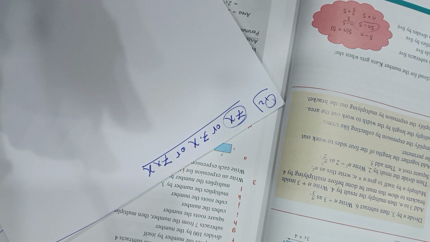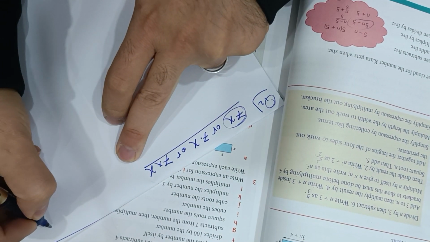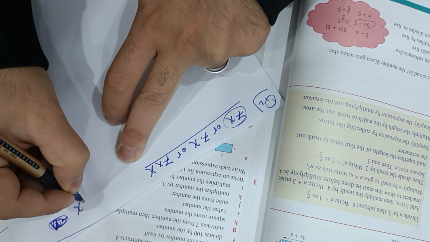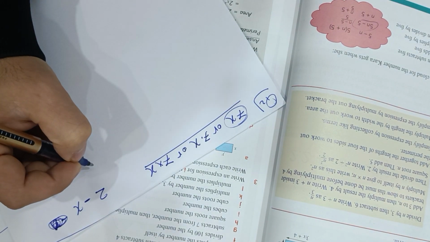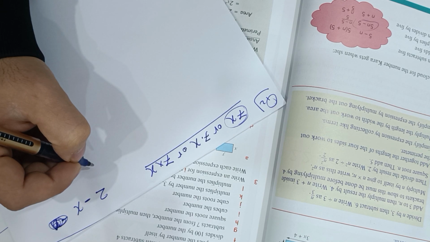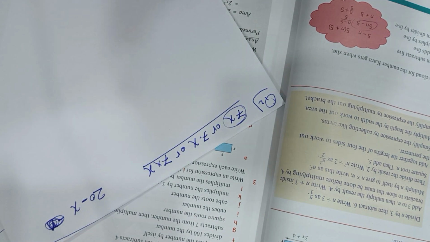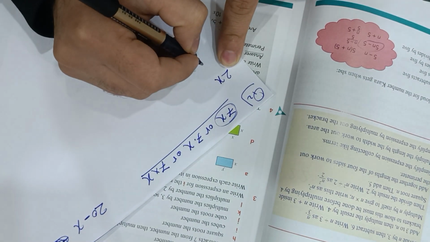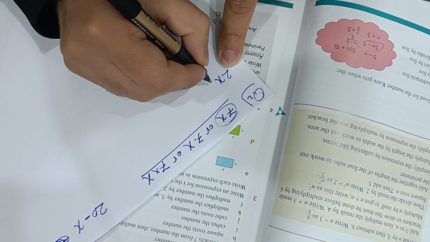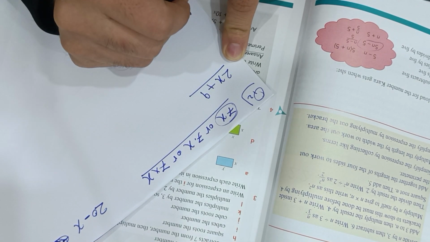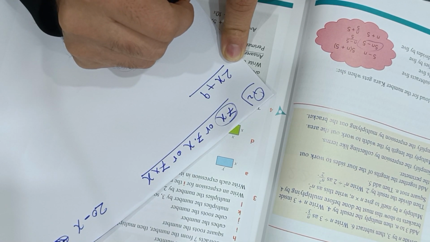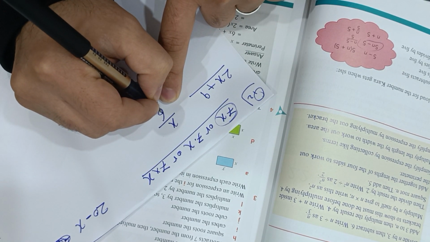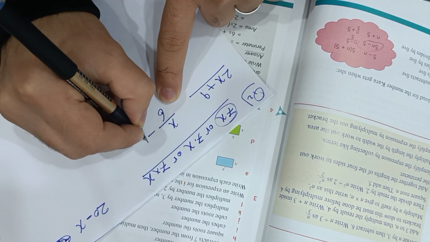Subtract the number from 20. The number is x. Subtract the number from 20: yes, 20 minus x. Multiply the number by 2, so 2x, then add 9. That's something like this. Divide the number by 6, so x divided by 6, then subtract 4. Minus 4.